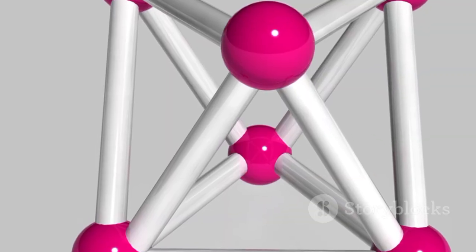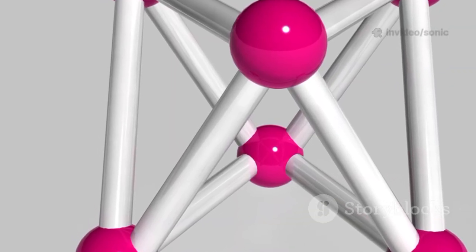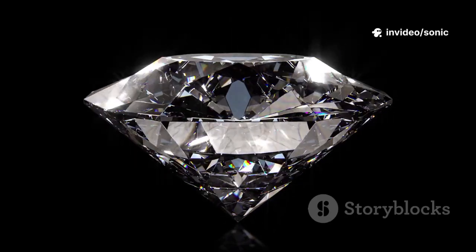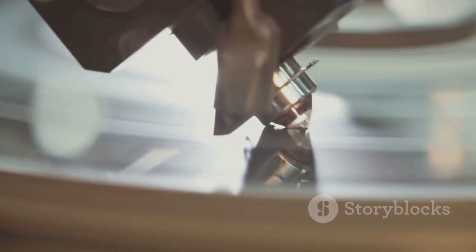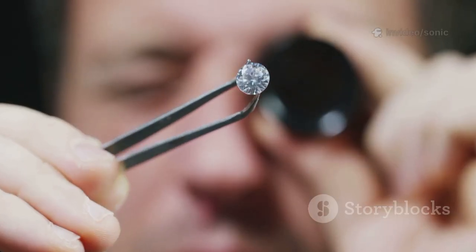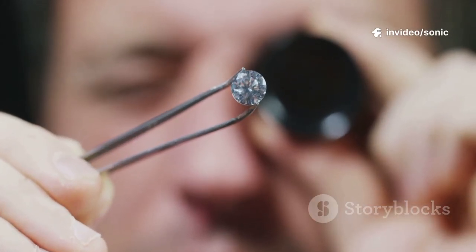This structure, called a tetrahedral lattice, extends throughout the entire crystal. There are no weak spots. To scratch or break a diamond, you would have to break countless strong covalent bonds simultaneously, which requires a massive amount of energy. That's why diamond is the hardest natural substance on Earth.